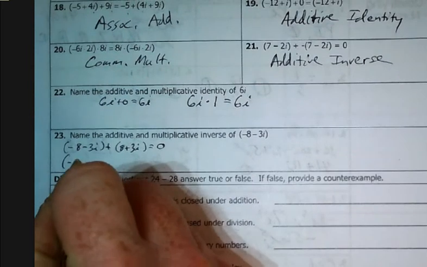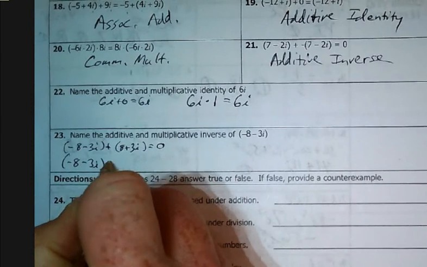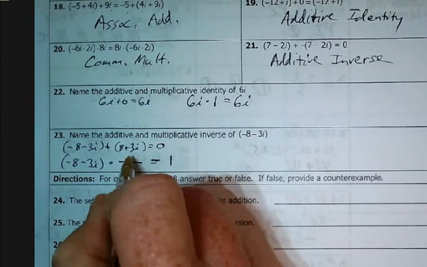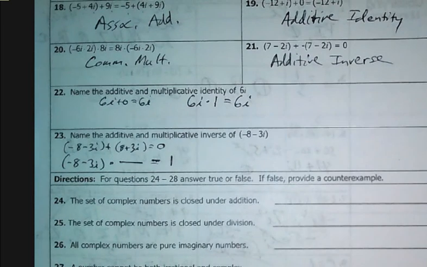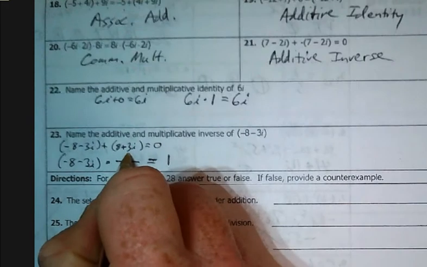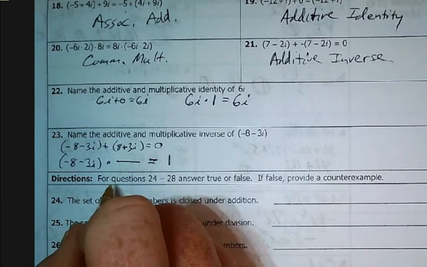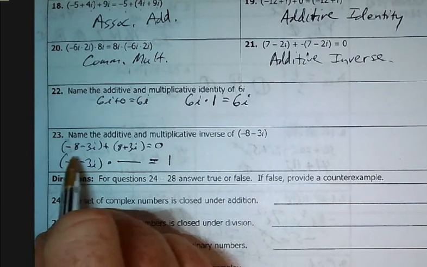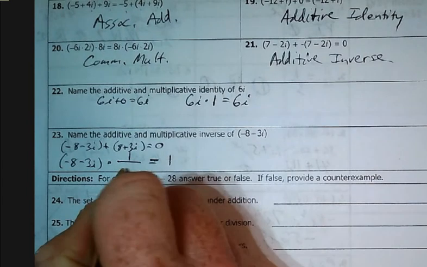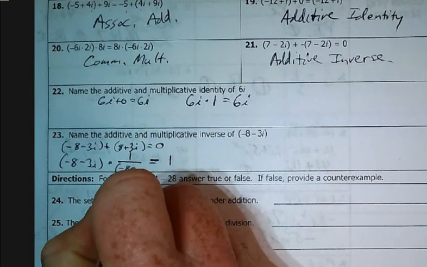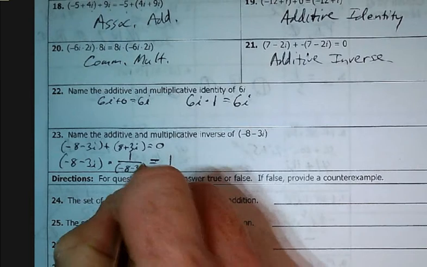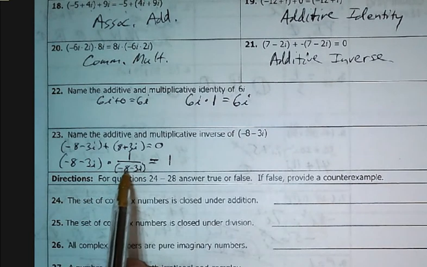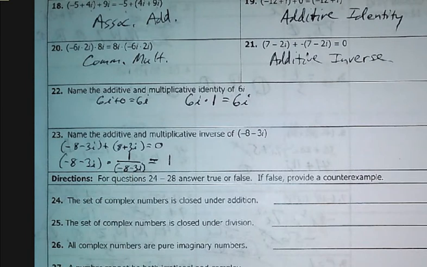Negative 8 minus 3i times what fraction equals 1? I think you're on the right track. Just do the reciprocal of this. So just 1 over negative 8 minus 3i. Now, is this the proper form? No, not technically, but we're going to leave it like this for right now.